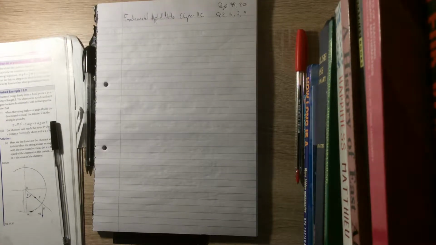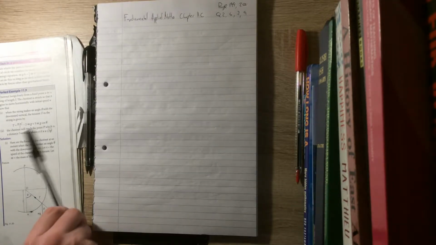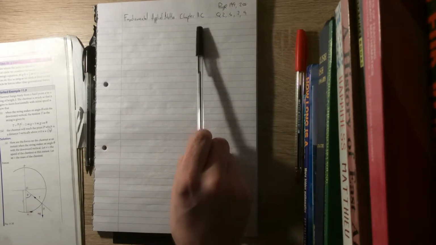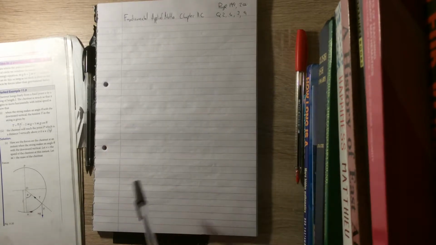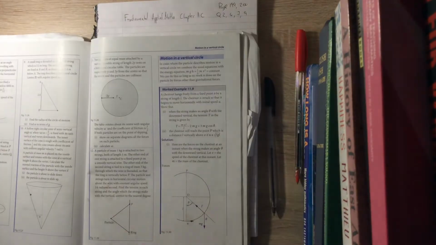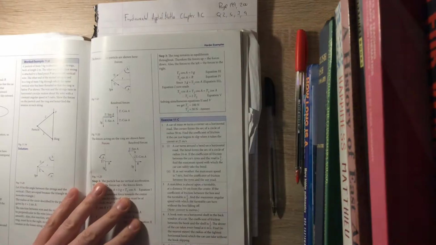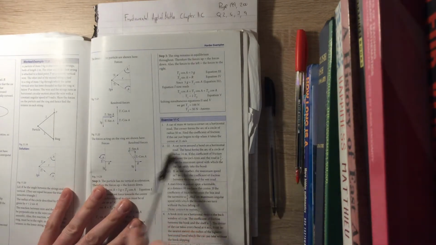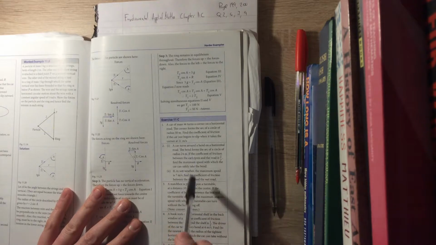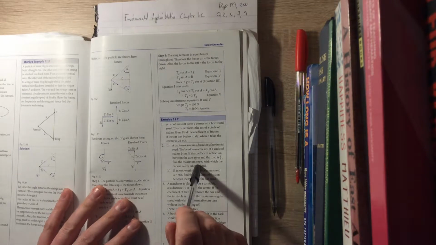How we doing, guys? So this next video is on Fundamental Applied Maths, Chapter 11C, pages 199, 200, questions 2, 4, 7, 9. This set of exercises is essentially a continuation of some of the questions we've done already. It's just in different forms that they're cropping up. So we're going to have a look at question 2 here.